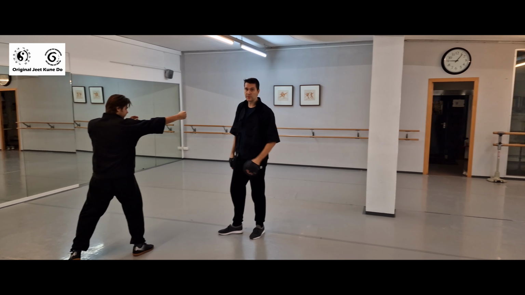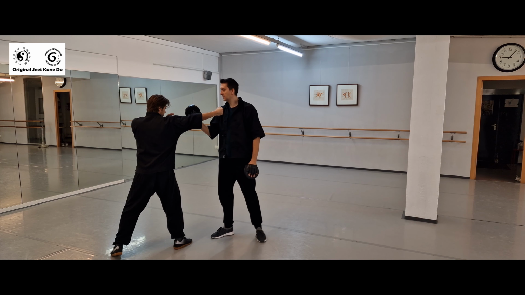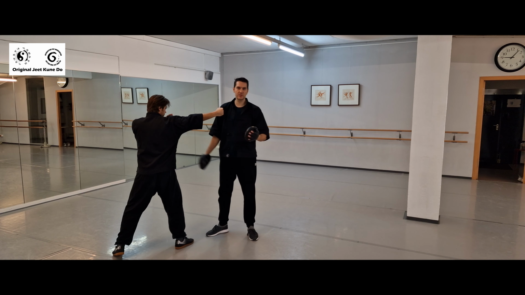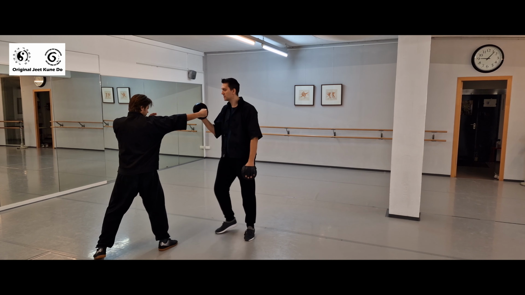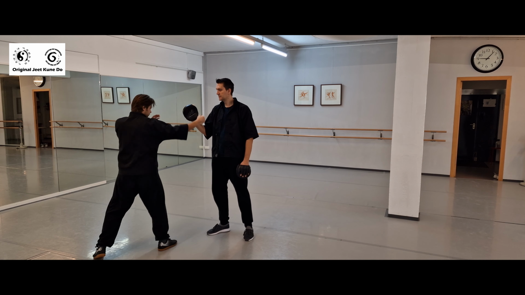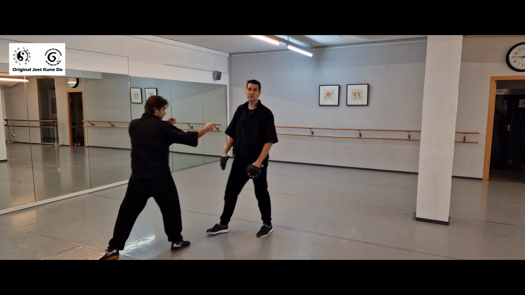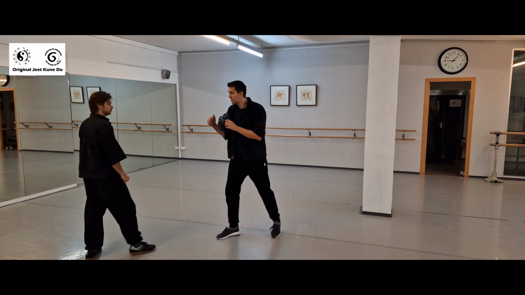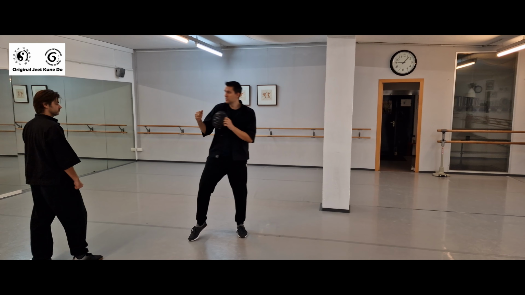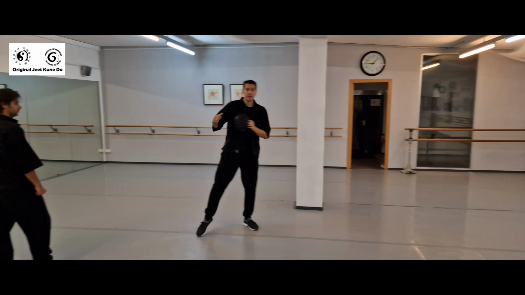Then you can incorporate the footwork. The hook can be here, it can be here, or it can be here. So then you have to adjust your footwork again. The hook here, he can do static. And this one, he has to step backwards and do the hook. So you have the static hook, you can lean back and hook, okay? You can step back and do the hook.